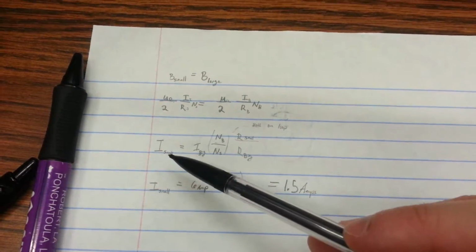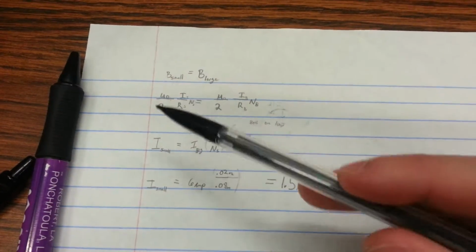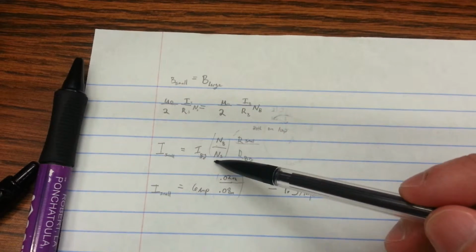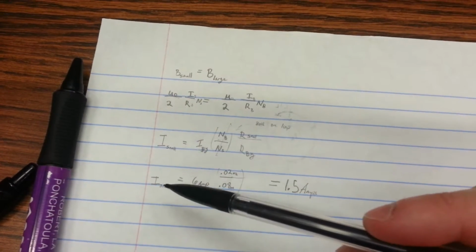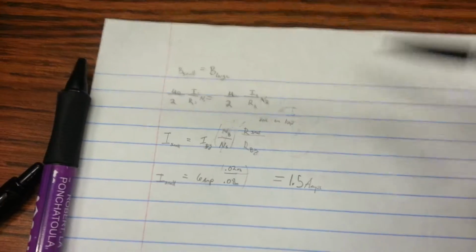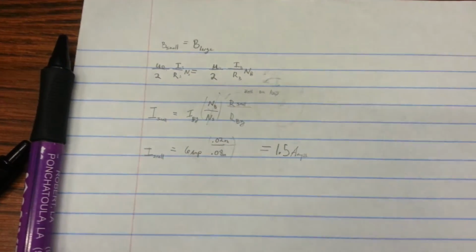So we're just looking for the current I, so we just divide by these values, and these two cancel because they're the same number of loops, and then we just plug in what we were given, and we get 1.5 amps, and that will cancel out the magnetic field in the center.